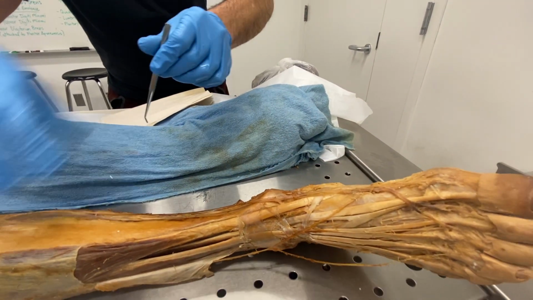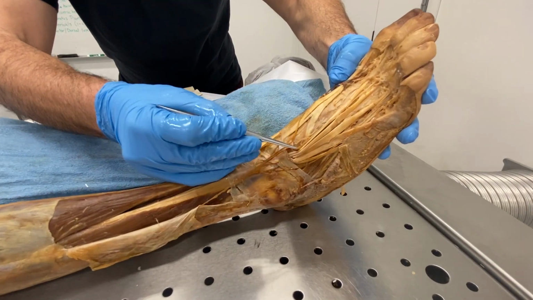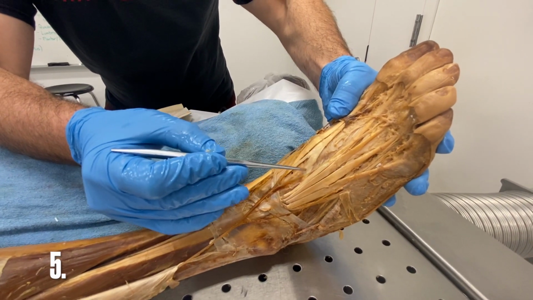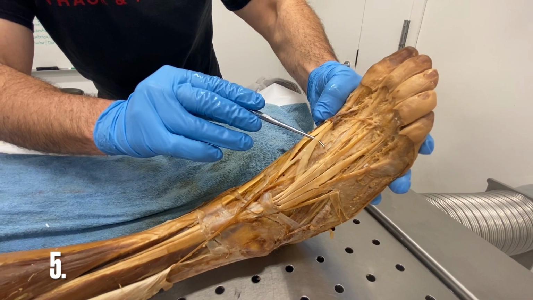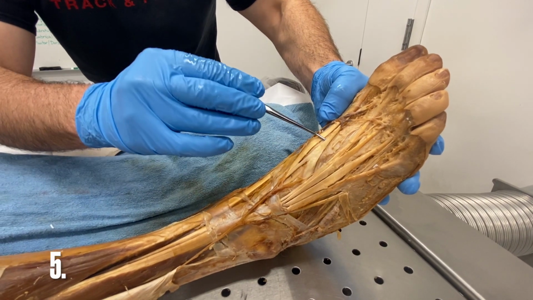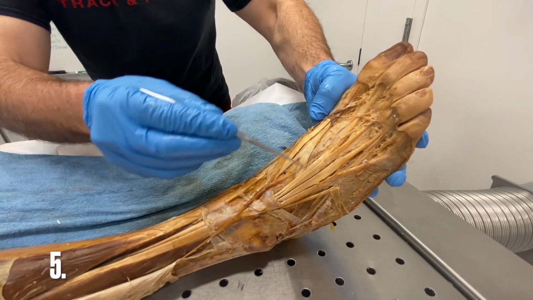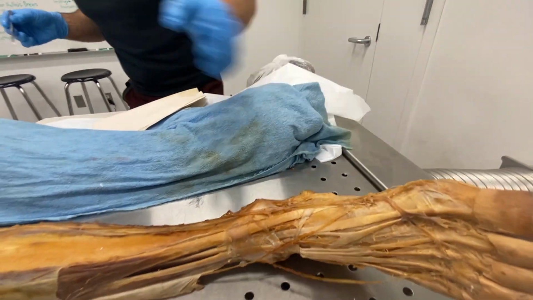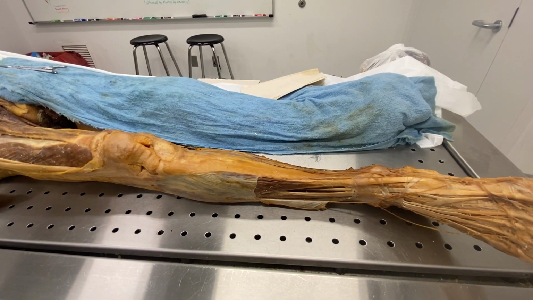Hold on a second. Switch hands. There we go. So we're going to take this, move that out of the way. And I want you to identify this muscle that we uncover right here that goes to this tendon, right? So we can kind of see the muscle right there to that tendon to here. So that muscle right along there. That's number five.